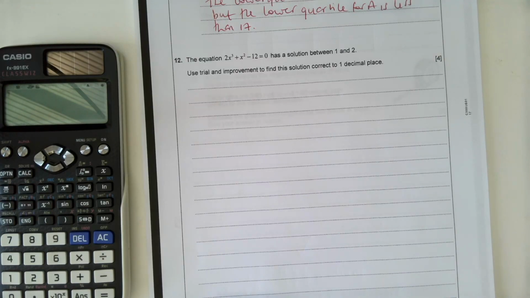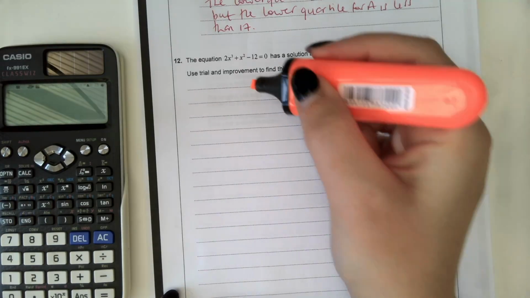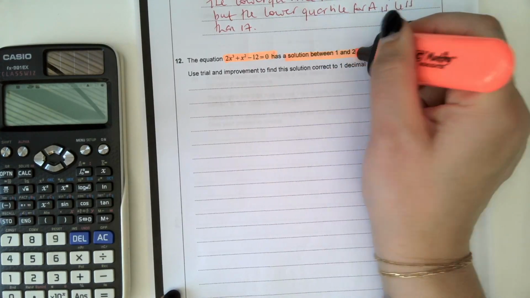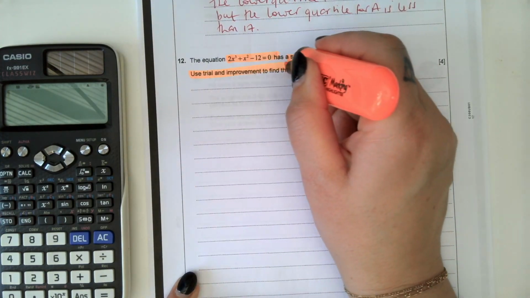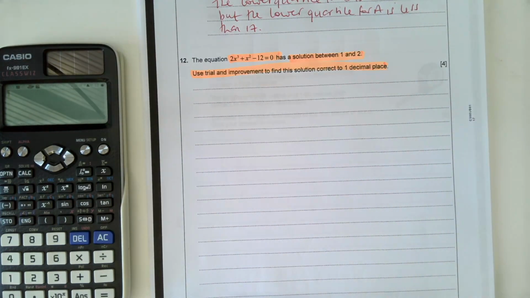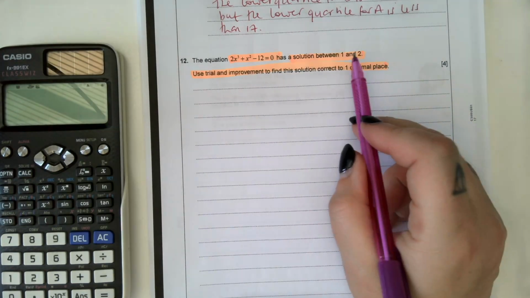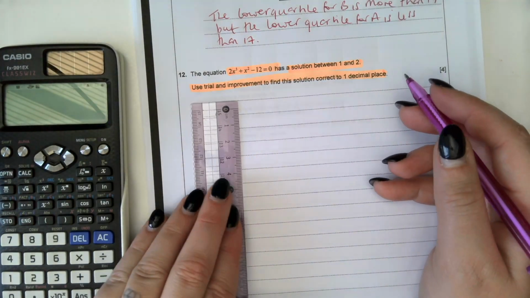Question 12. The equation 2x cubed add x squared subtract 12 equal to 0 has a solution between 1 and 2. Use trial and improvement to find this solution correct to 1 decimal place. Okay, so we're going to start with the values 1 and 2, guys.